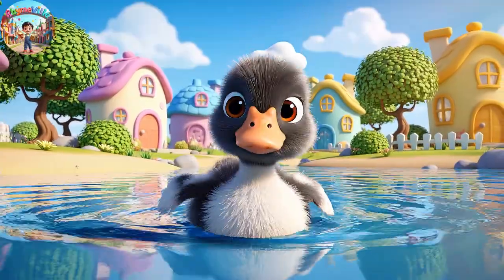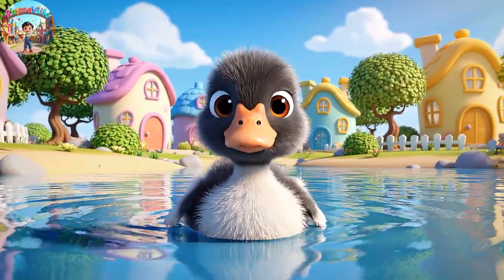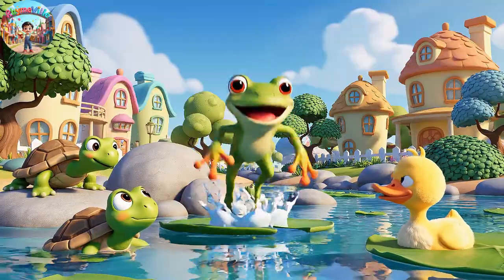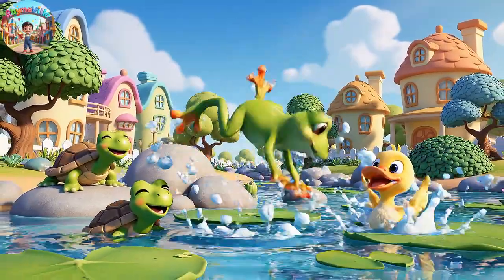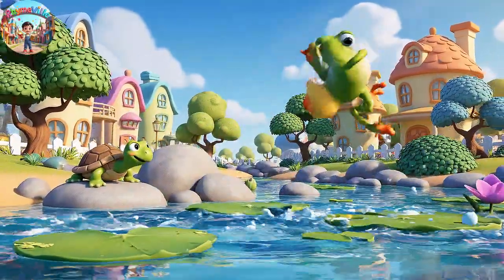Found the leaf today. The duck in the pond goes splash, splash, splash. Splash, splash, splash. The duck in the pond goes splash, splash, splash.